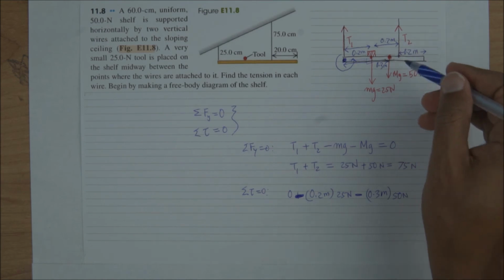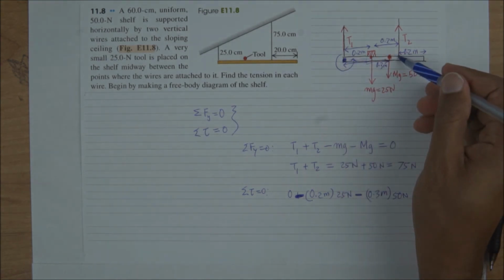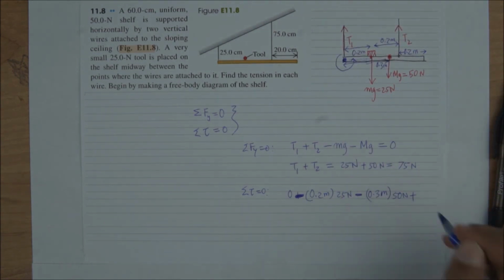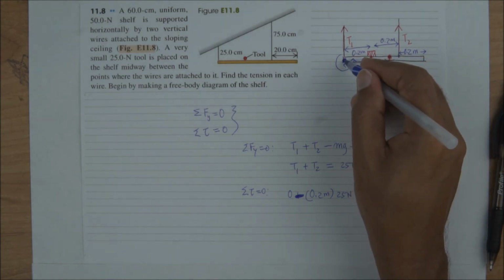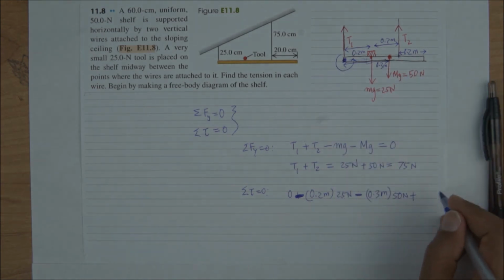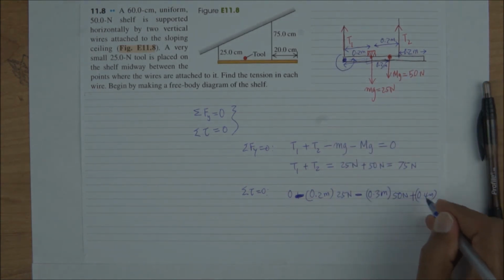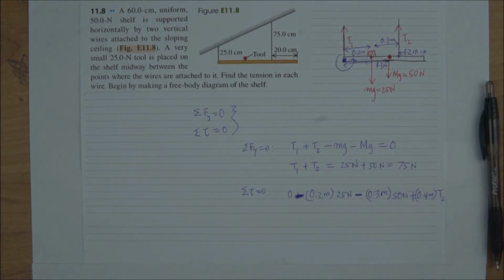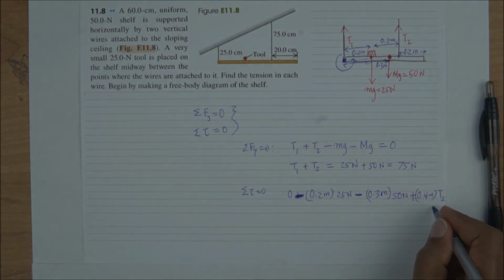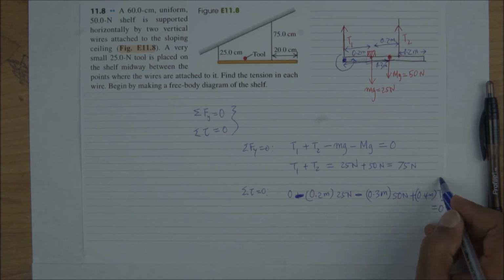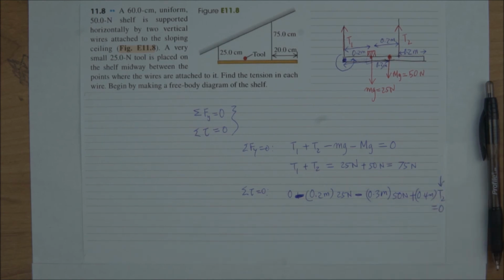Now the torque by this: if the axis of rotation is here, and the force is here, this force is going to rotate it counterclockwise, so you have to write plus there. And again, the distance from here to here is 0.4, since 0.2 and 0.2 is 0.4. So 0.4 meters times the force, which is T2. Okay, that's all. And that's equal to 0. So this is a number, this is a number, and T2 is the only unknown.